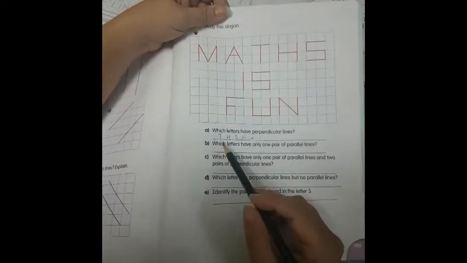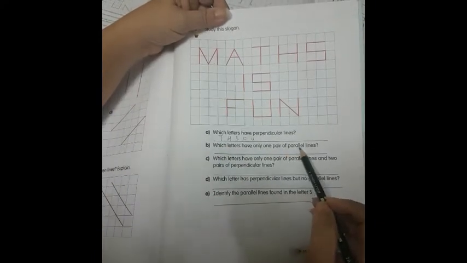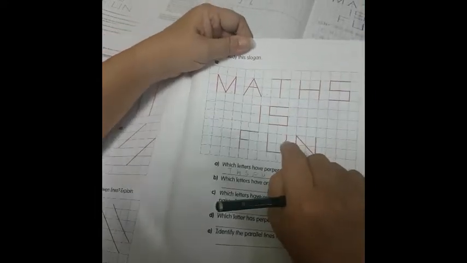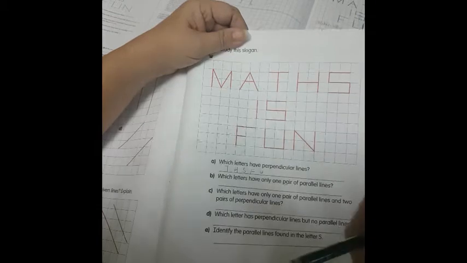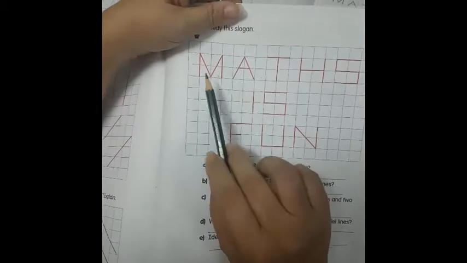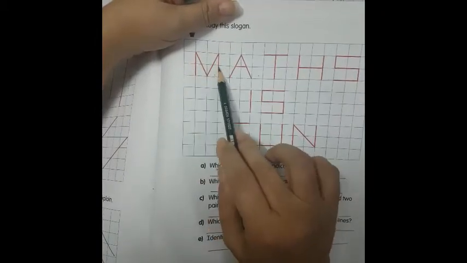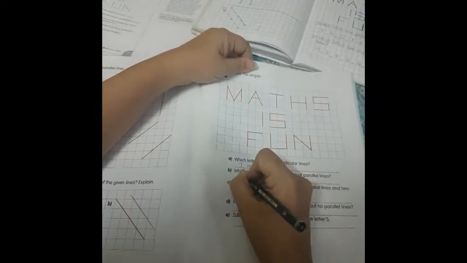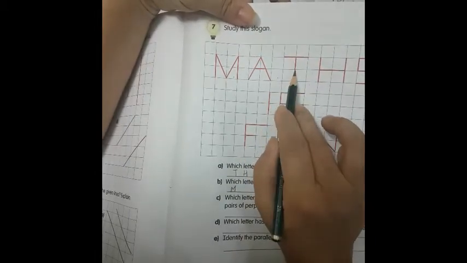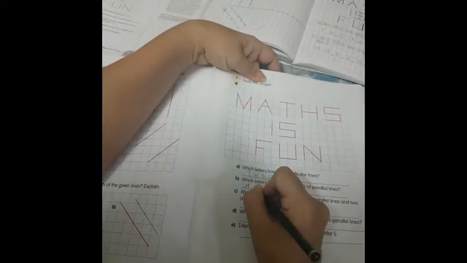Alright, next one. Which letters have one pair of parallel lines? Only one pair. Why do we say pair? Because there are two lines, okay? So that is why we call them a pair. So which letters have one pair? So now look at M. Does M have a pair of parallel lines? Yes, these two are parallel. So M. Look at A. No, it doesn't have any parallel. T. No. H. Yes, H has a pair of parallel lines. So you can write down H.